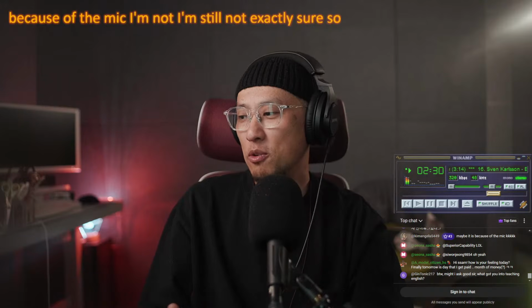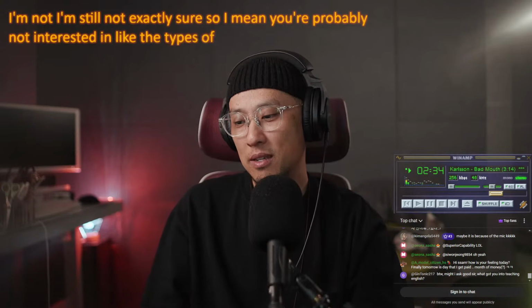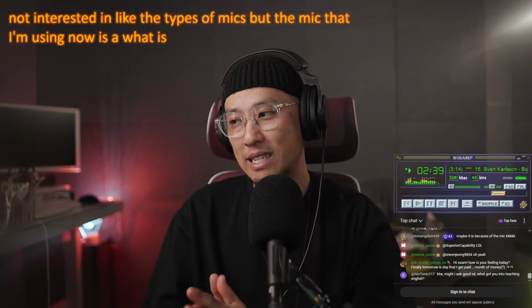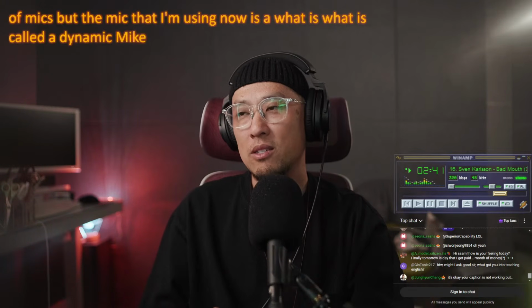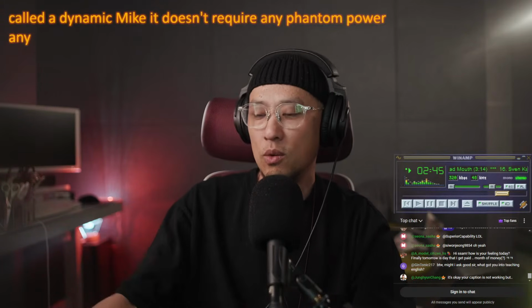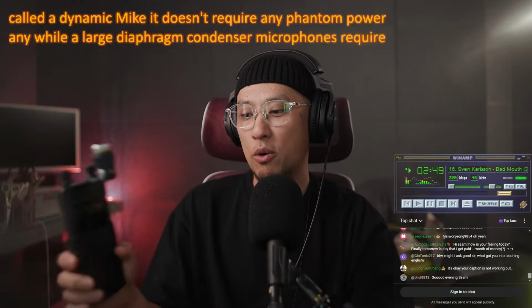So, I mean, you're probably not interested in the types of mics, but the mic that I'm using now is what is called a dynamic mic. It doesn't require any phantom power, while large diaphragm condenser microphones require extra power.